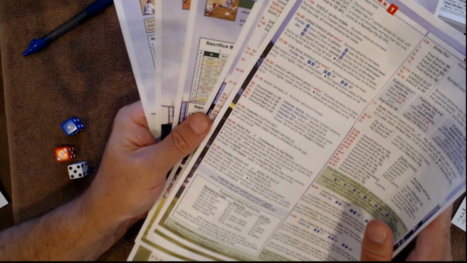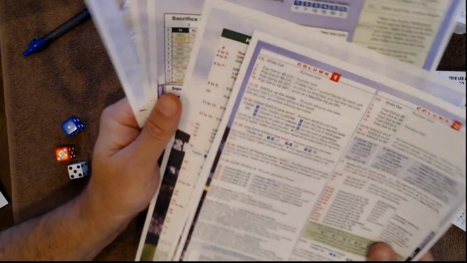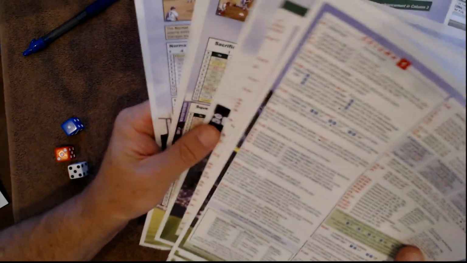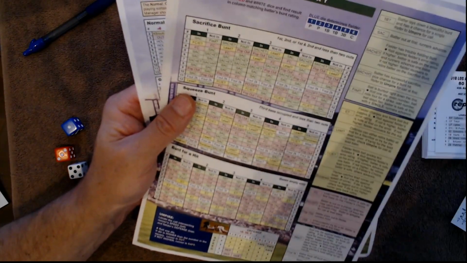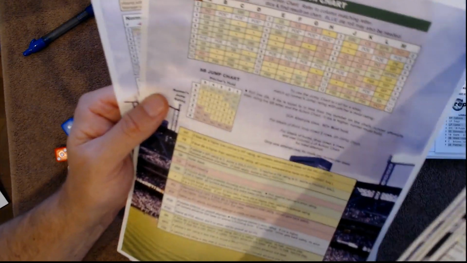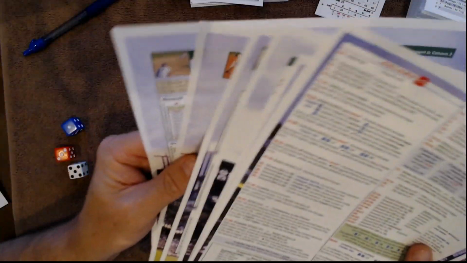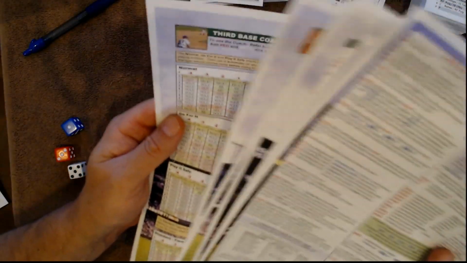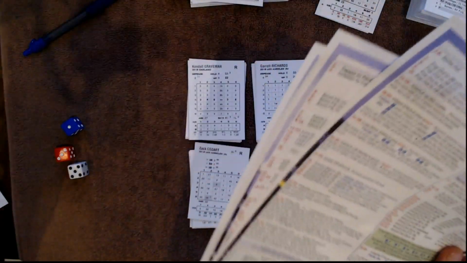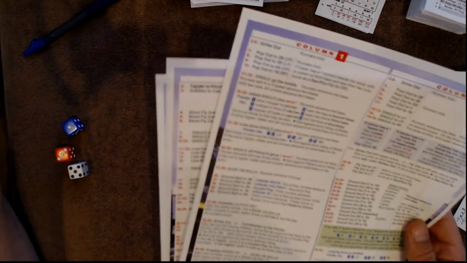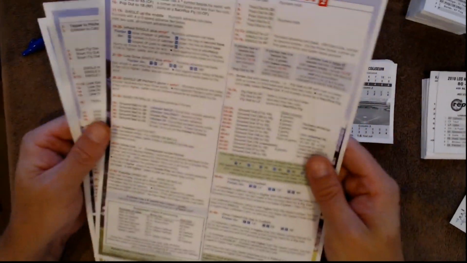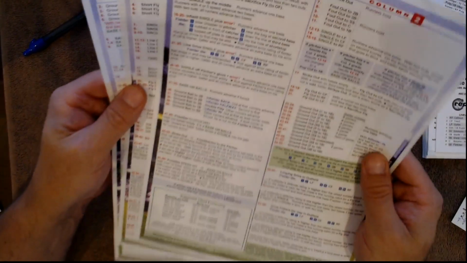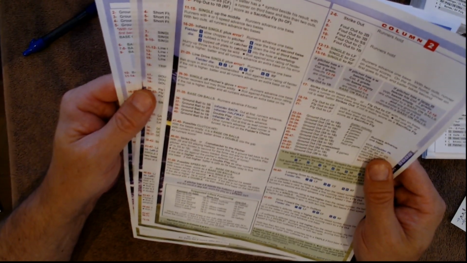Nice color-coded charts, really well designed, well done, not too complex. You're not going to use the hit and run chart that often. Your bunt and your steal won't come into play all the time, nor will your third base coach. Obviously, you want to have your main charts, column 1 through column 6, up somewhere where you can look at them pretty quickly and easily.